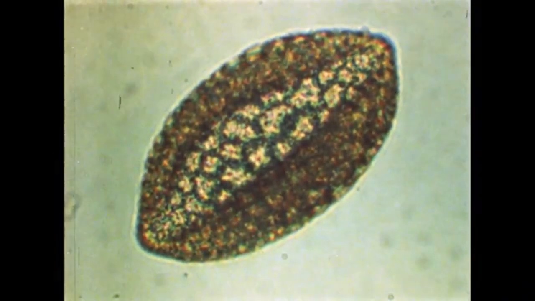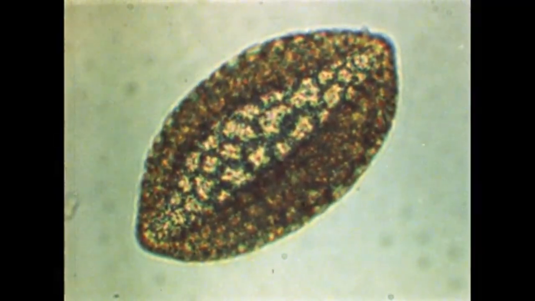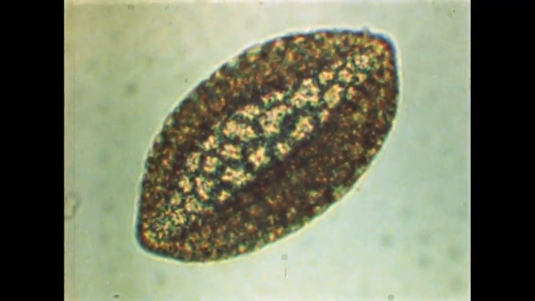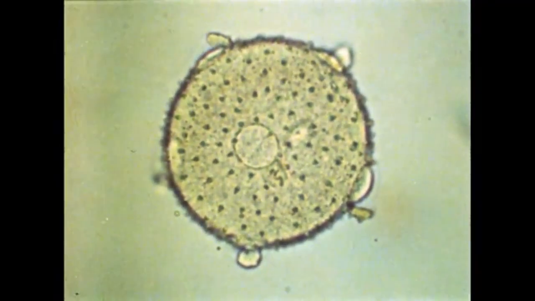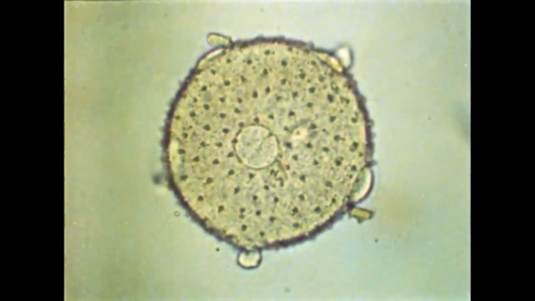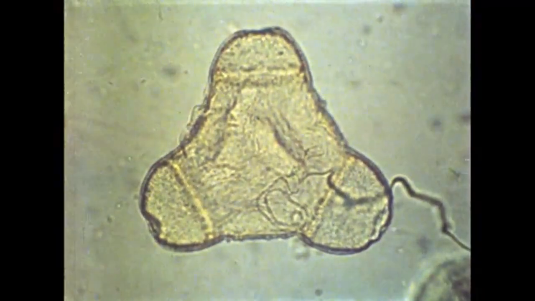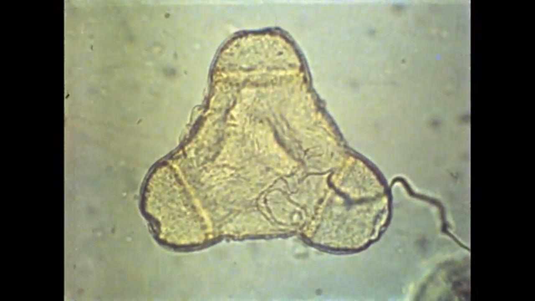This is the pollen grain of the gold-banded lily. The pollen grain of the pumpkin is round with holes and tiny spurs. This pollen grain comes from the evening primrose.